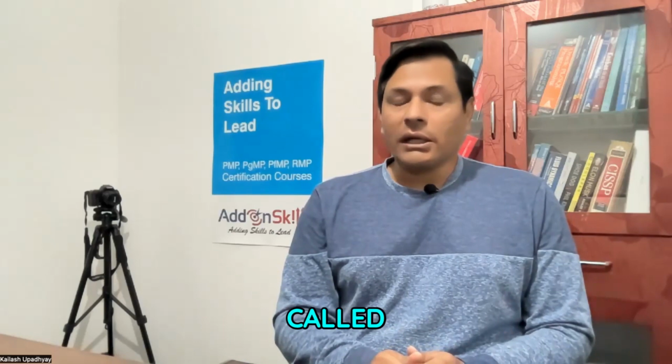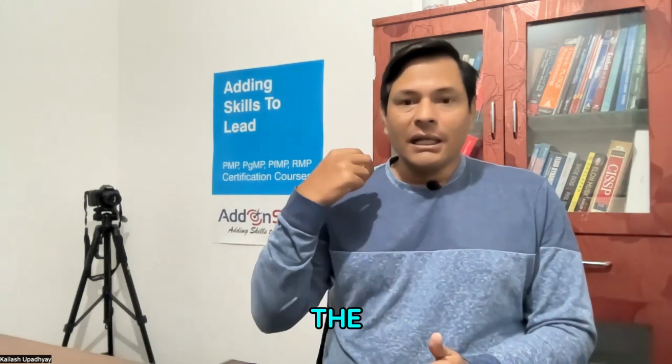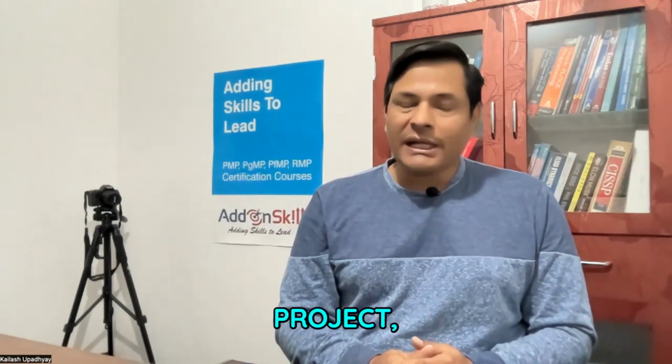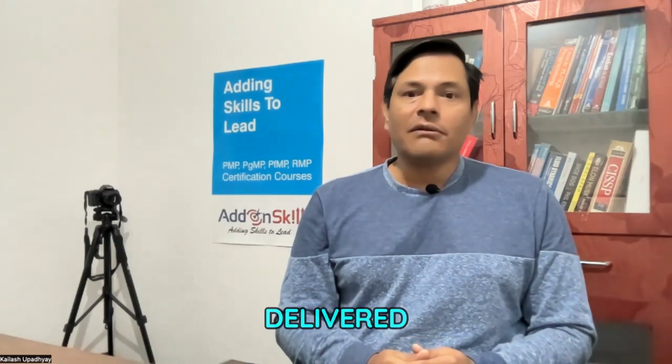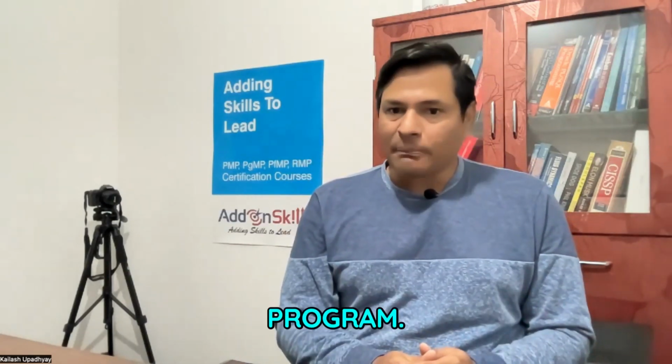Now, I'll refer to the camera component. One more thing I would like to tell you: each of these components will be delivered by a distinct project within the program. So the camera component will be delivered through one project. The microphone component will be delivered through another project. The projection capability will be delivered through another project, and the screen resolution or unbreakable screen component will be delivered through a project within the iPhone 16 program.